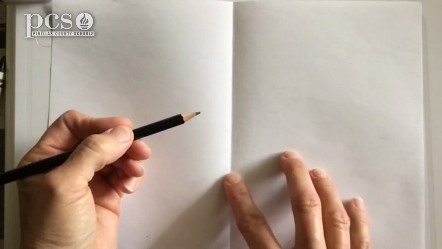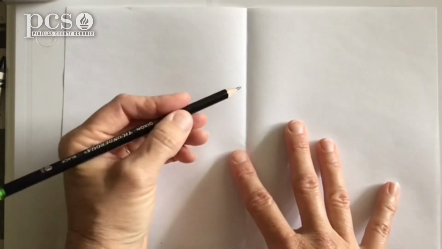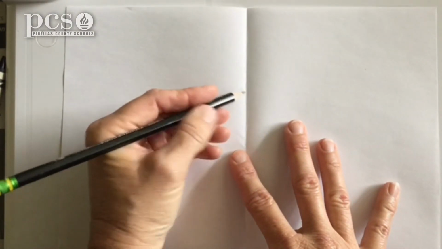We're only going to draw one side, one half. So you can draw on the right side or the left side, but only one side. I'm going to be drawing on the left side.